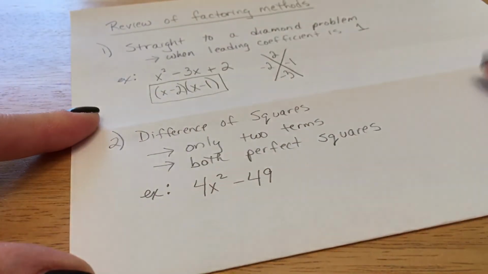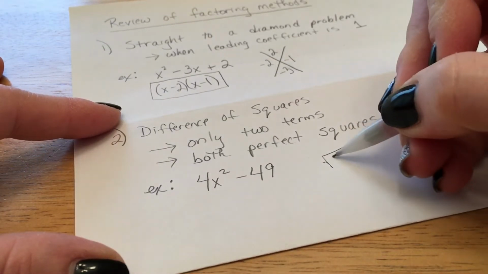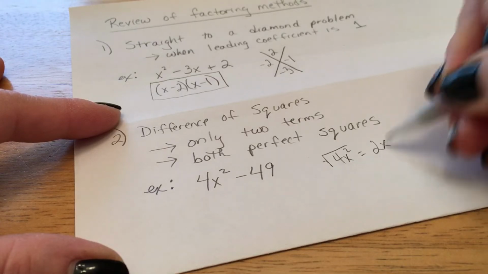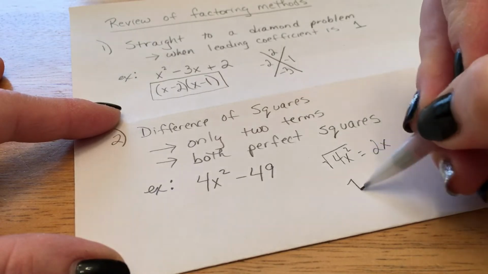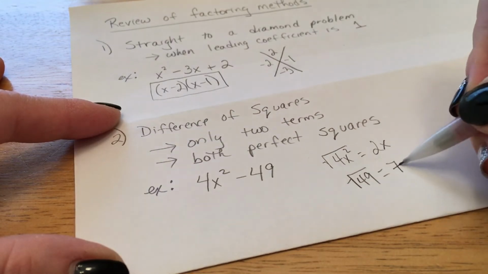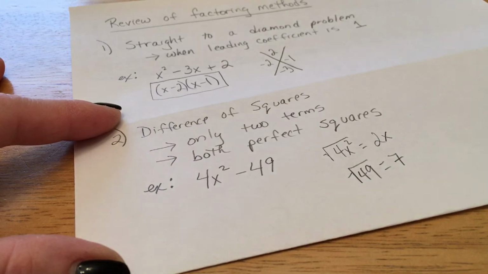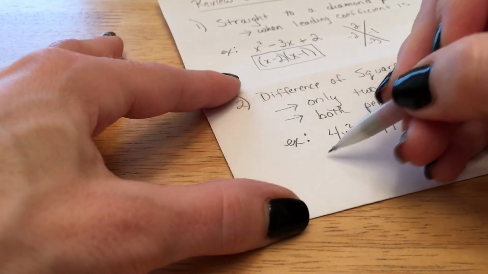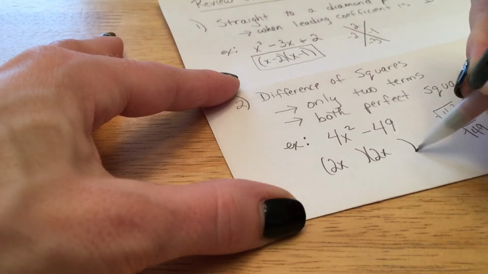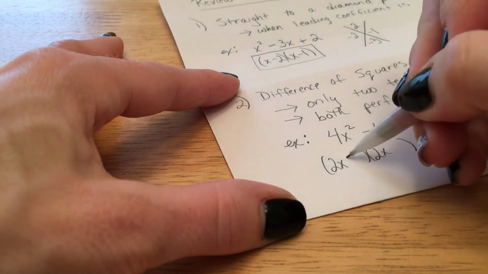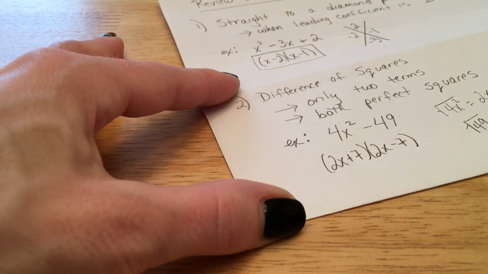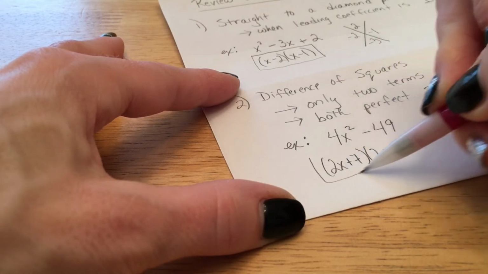So when we do difference of squares, we take the square root of the first term. Well, the square root of 4x squared is 2x. We take the square root of the second term, and the square root of 49 is 7. And then we're going to have 2 factors. The square root of the first term is listed first in both. One is plus and one is minus. And the square root of the second term is listed second always.